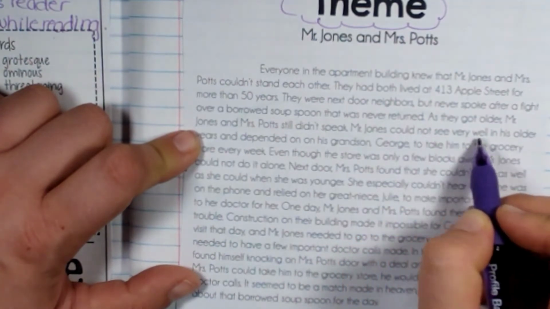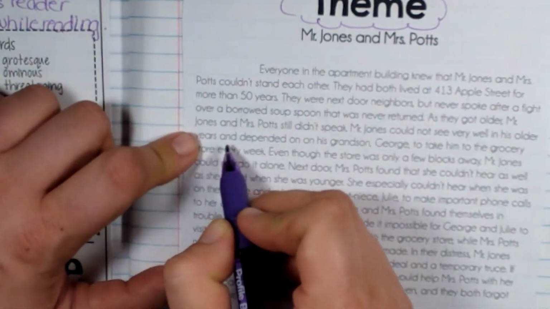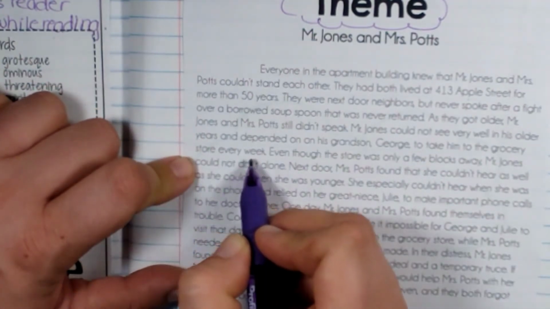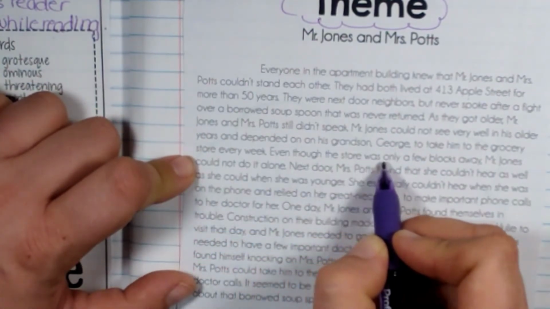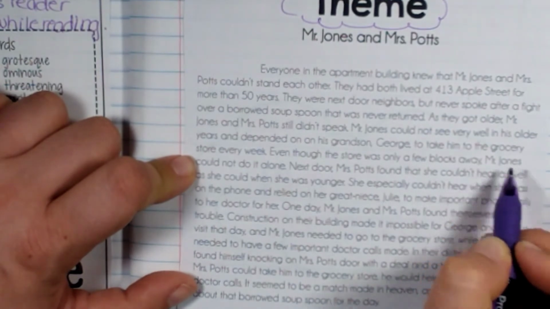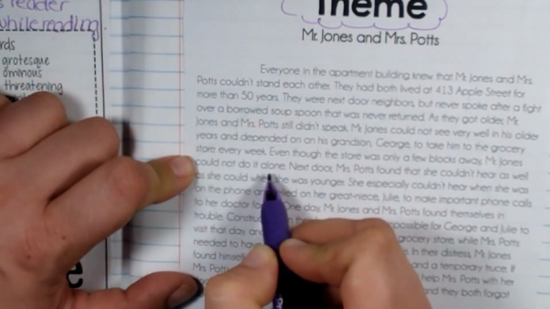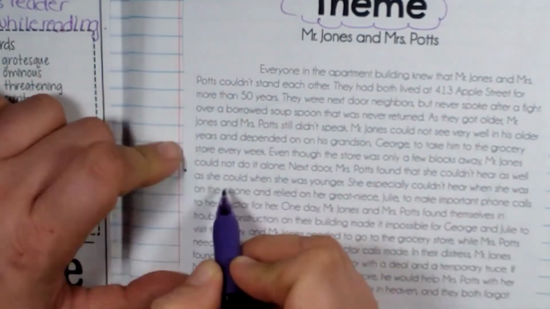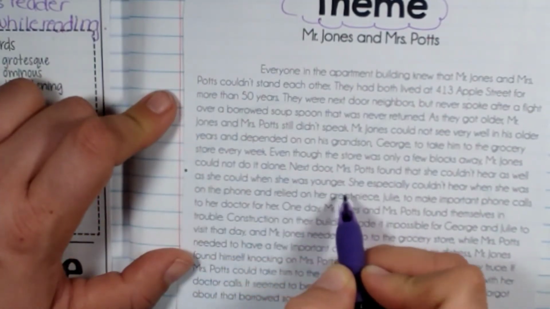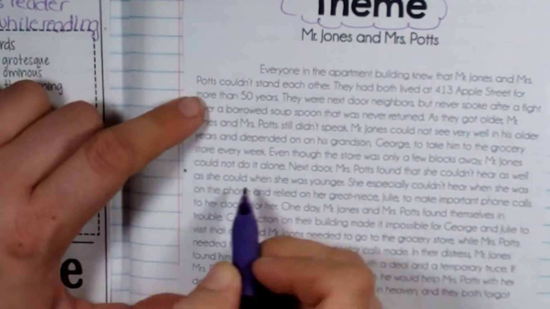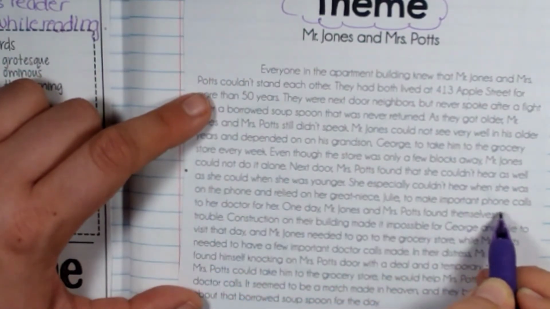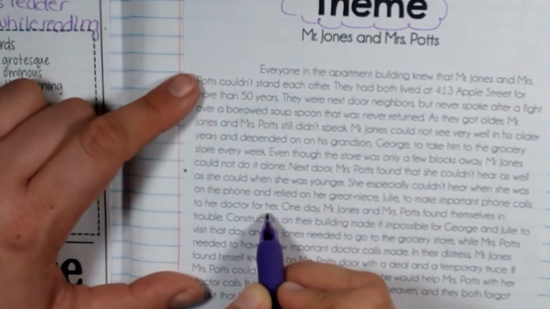Mr. Jones could not see very well in his older years and depended on his grandson, George, to take him to the grocery store every week. Even though the store was only a few blocks away, Mr. Jones could not do it alone. Next door, Mrs. Potts found that she couldn't hear as well as she could when she was younger. She especially couldn't hear when she was on the phone and relied on her great niece, Julie, to make important phone calls to her doctor for her.